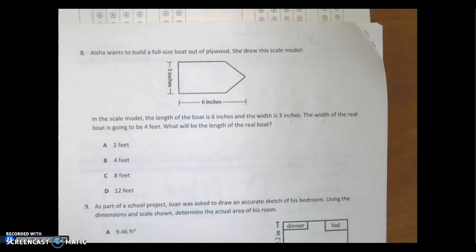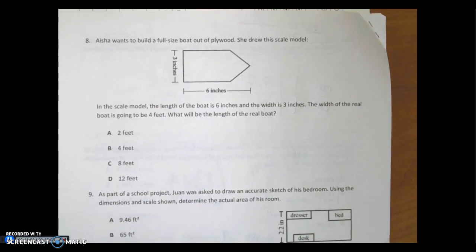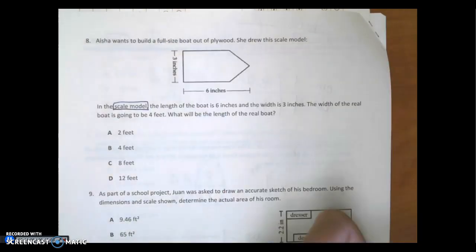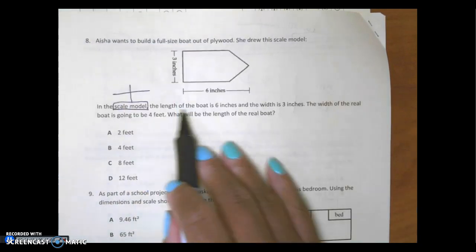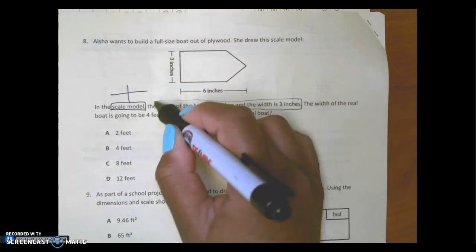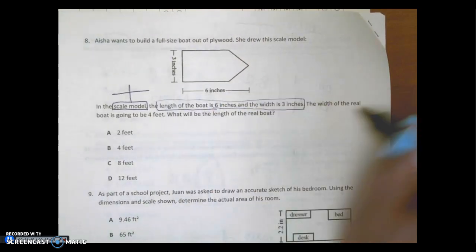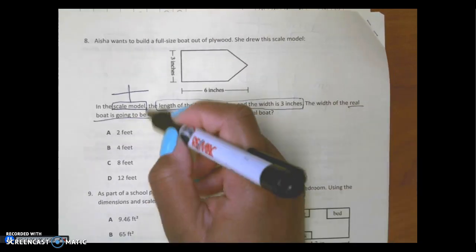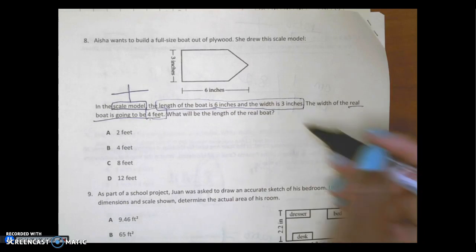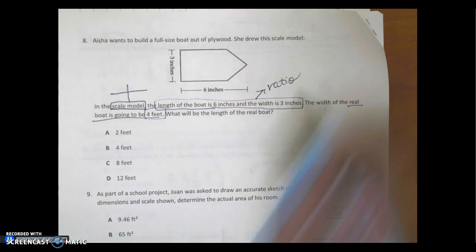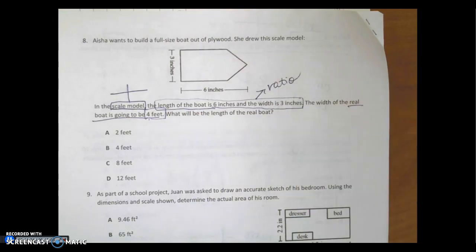Aisha wants to build a full-size boat out of plywood. She drew this scale model. In the scale model, scale means I need to make a proportion box. The length of the boat is 6 inches and the width is 3. The width of the real boat is going to be 4 feet. Real boat, 4 feet. What will be the length of the real boat? So what is this right here? A ratio. I think y'all should have the hang of it by now.